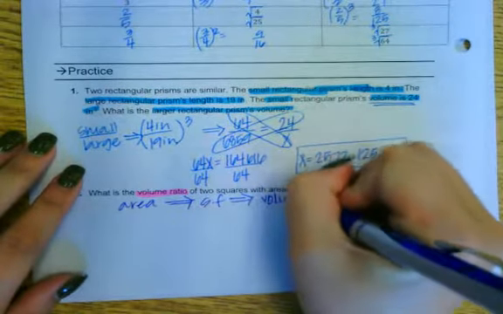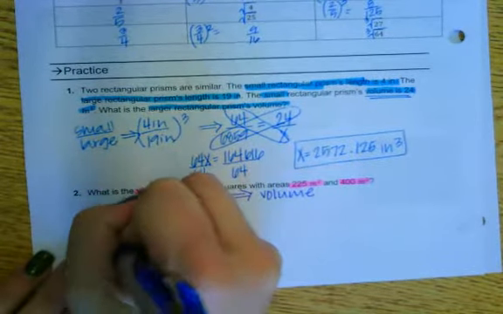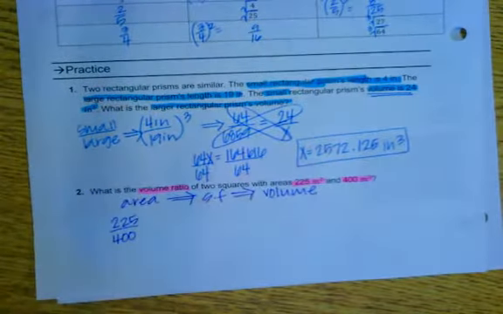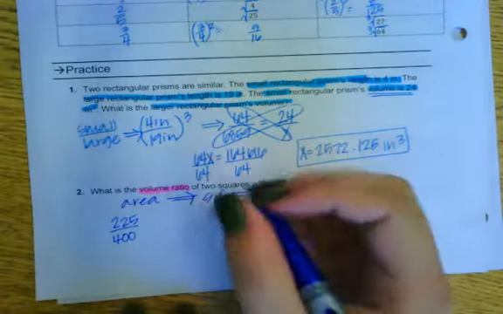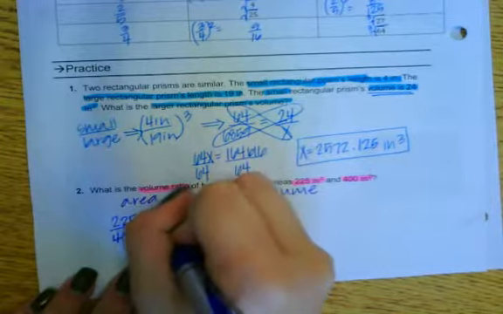225 over 400. Okay. What do I need to do to that before I go to scale factor? Simplify. Okay, so no matter what ratio you are in, you always simplify. Okay, so 225 over 400 simplifies to what? 9 over 16. Okay, so a lot smaller number and a lot easier to work with.